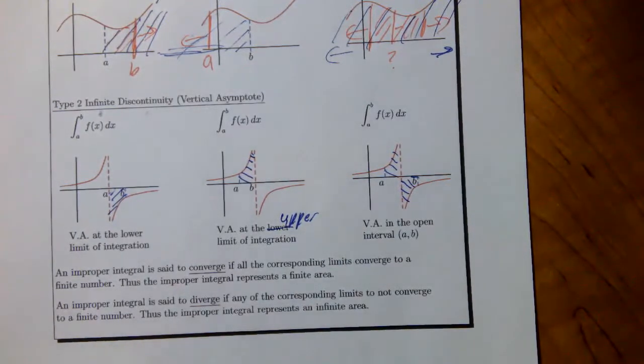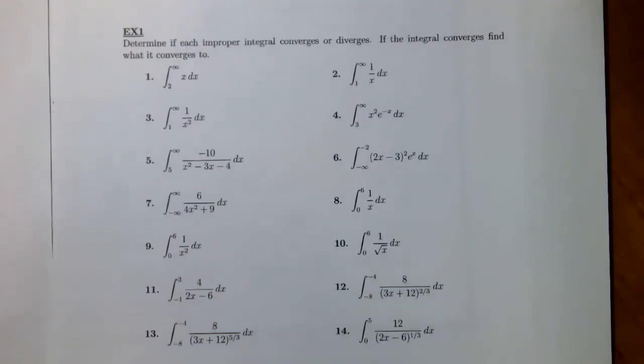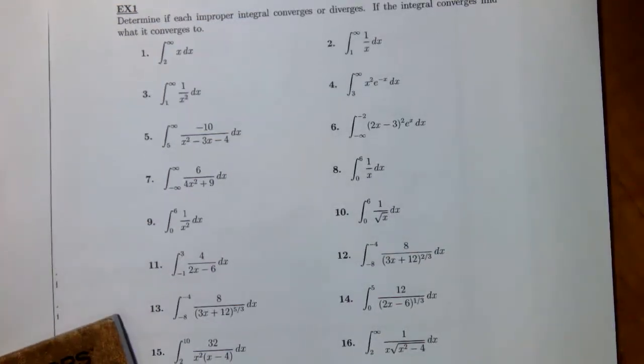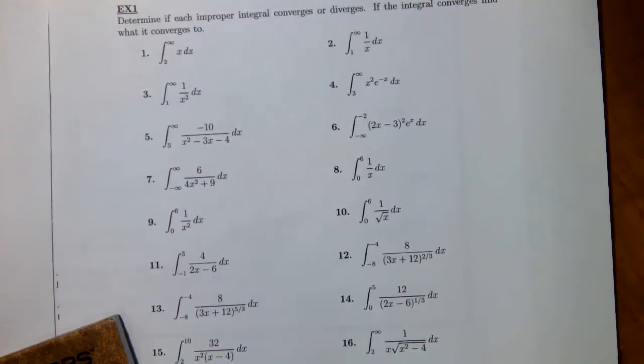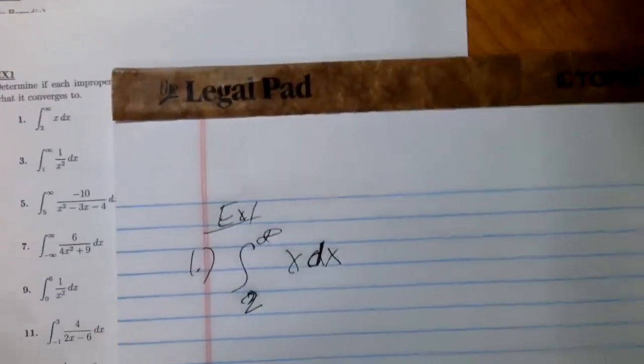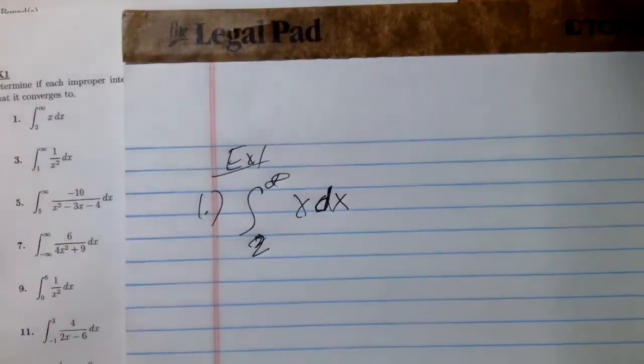So let's just check out some examples. I want to determine if each improper integral converges or diverges. If it does converge, tell me what it converges to. Just write it down. Now, you do not have to, but I would highly recommend, before you just jump into these, draw a picture. Most of the time you don't have to, but it should at least give you a feel of where you're going with this stuff.